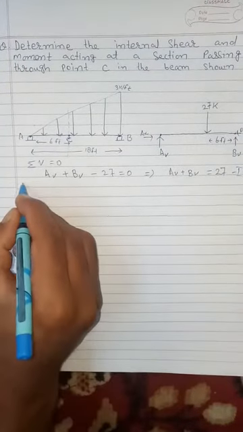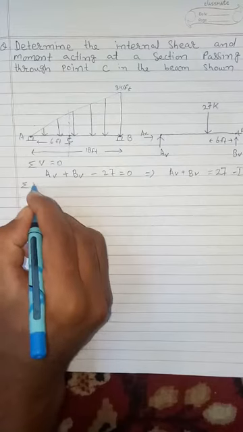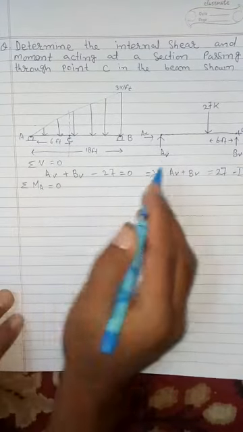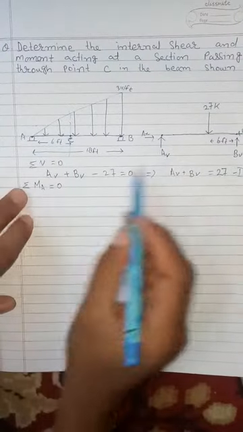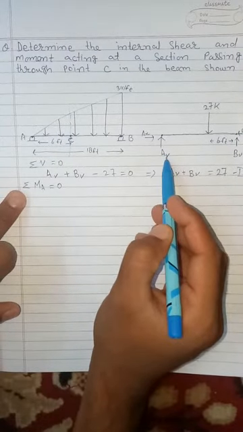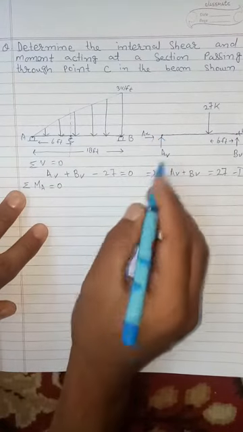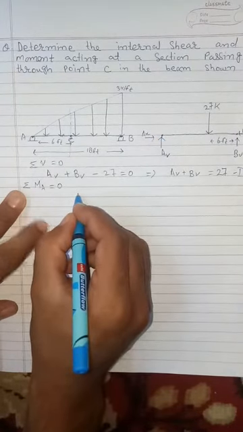And the second equation is, I will use summation of moment at point A is 0. Due to this force and this force, the moment is 0, since these are passing through this point.